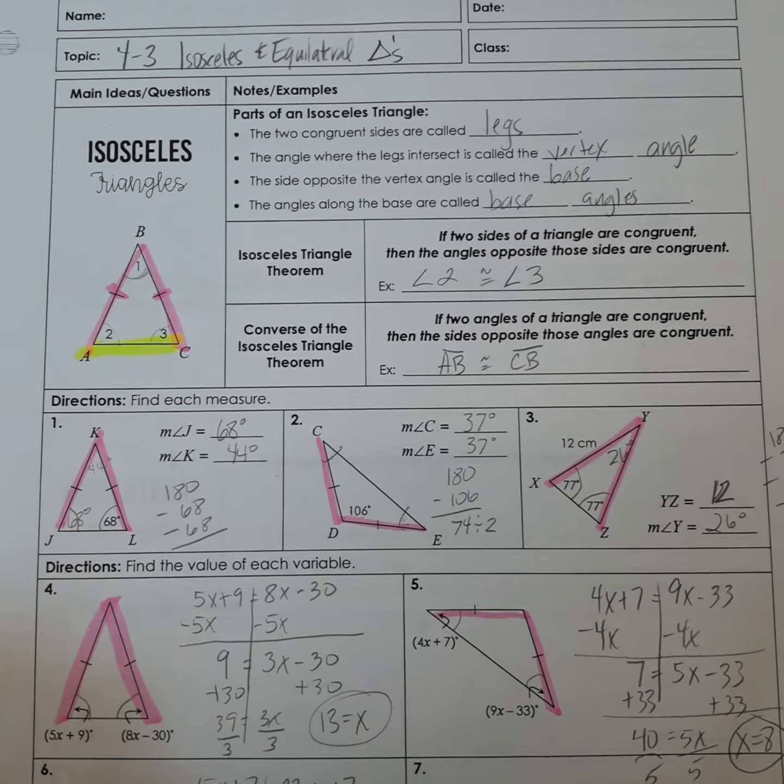Now, unless I've made a mistake, I can do 180 minus 47 to get angle T. But I'm going to plug it in just to make sure that I haven't done something silly, because I have before. I'm going to check and make sure they add up to be 180. And they do. So I'm good to go.